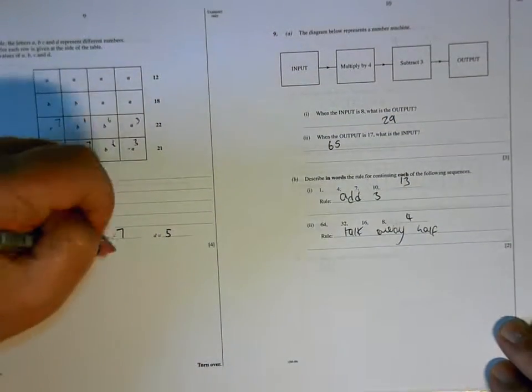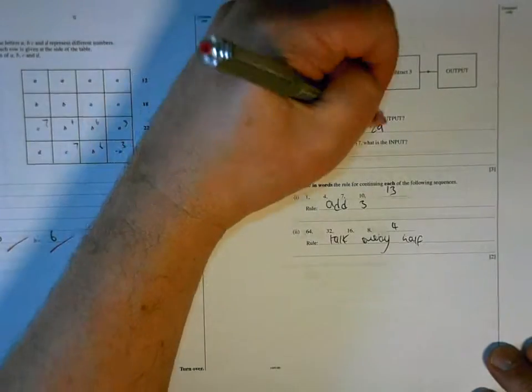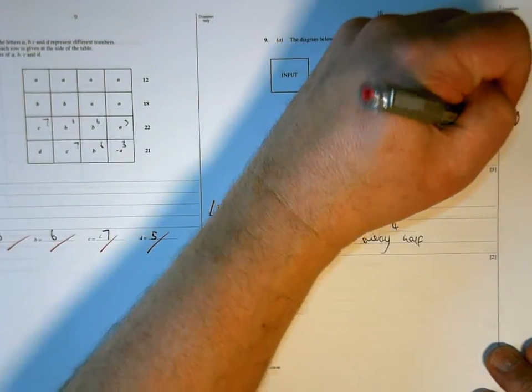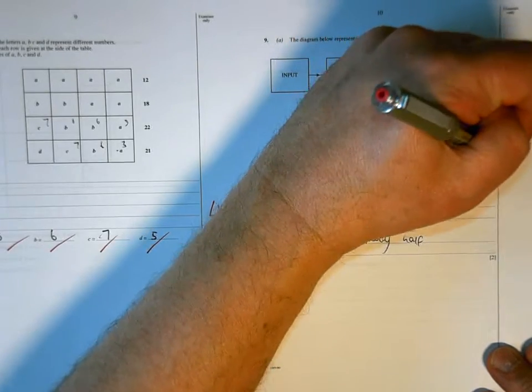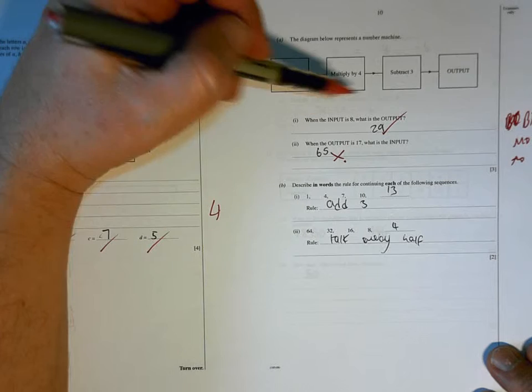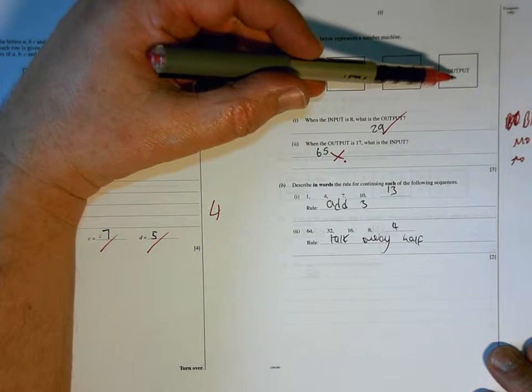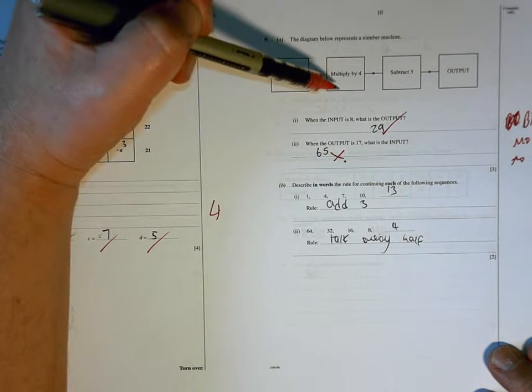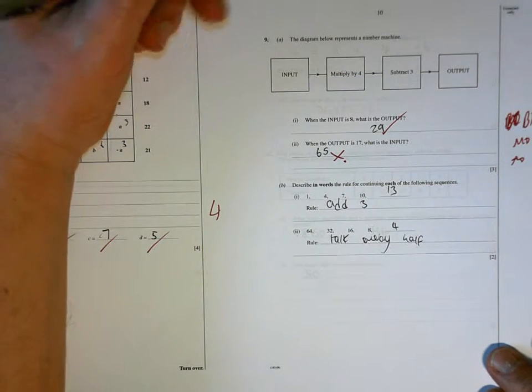3, 6, 7, 5 all correct. 29 is right. 65 is wrong. To go backwards through this, you have to do the mathematical opposites of these. So 17 goes in, you would add 3 to make 20, divide by 4 to make 5.